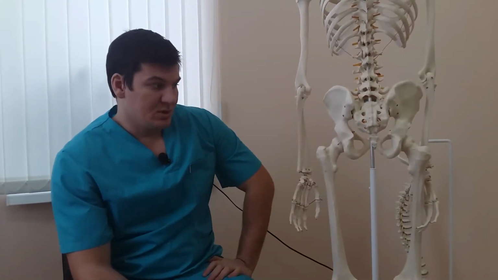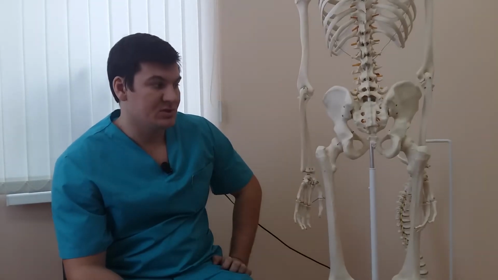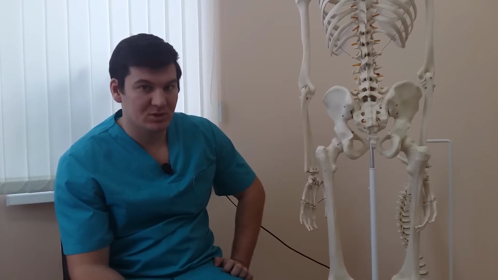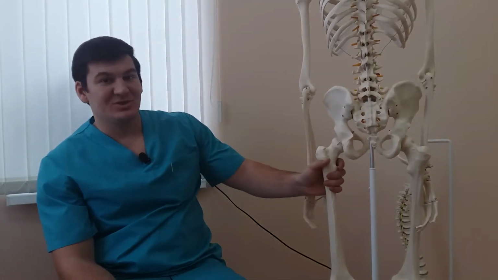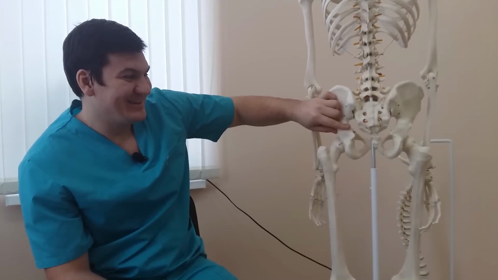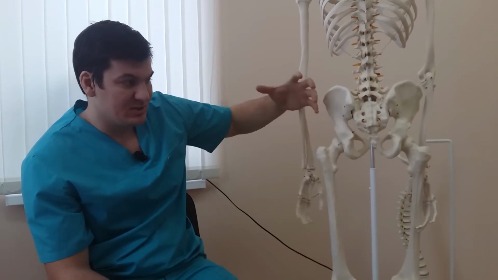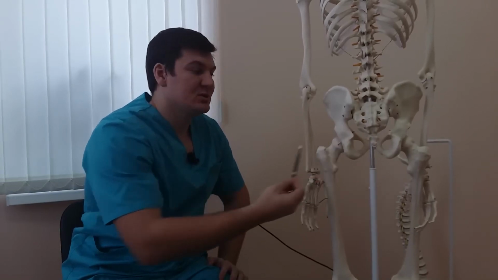What's the meaning of piriformis syndrome? It's when a spasm of this muscle occurs, as well as irritation of the sciatic nerve. The sciatic nerve is one of the largest nerves. It may even be the largest nerve in our human body. And the nerve passes right under the piriformis itself. The muscle tenses up, and the nerve that goes under this muscle starts to get pinched due to the muscle spasm. That's how piriformis syndrome occurs.